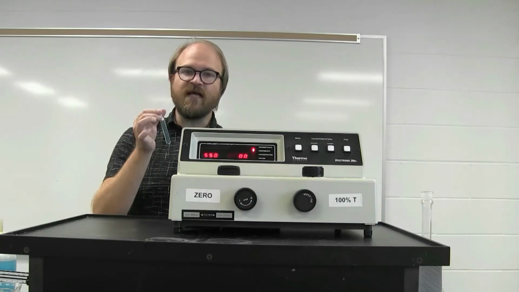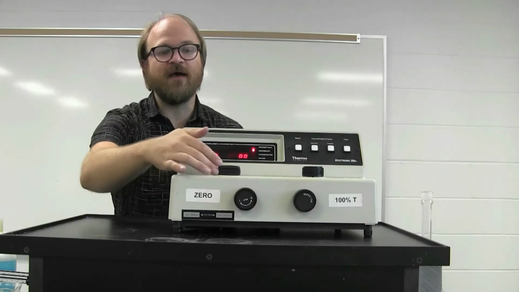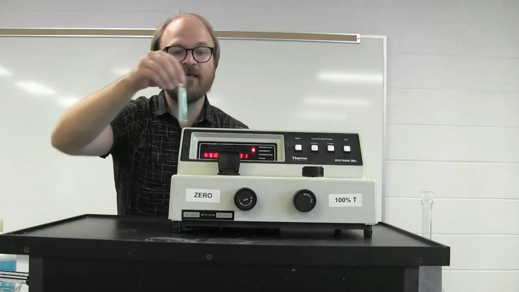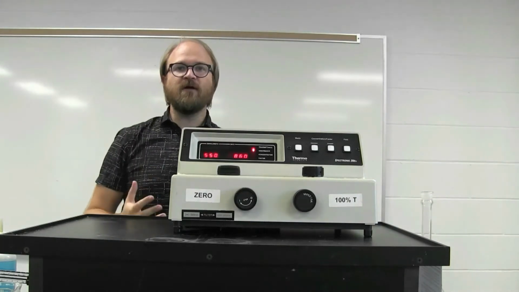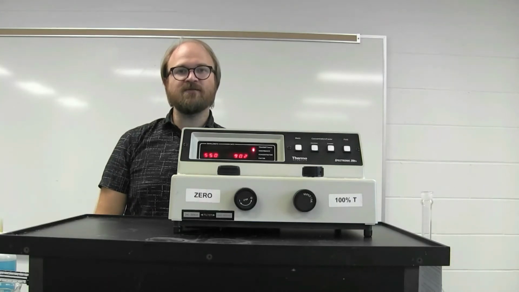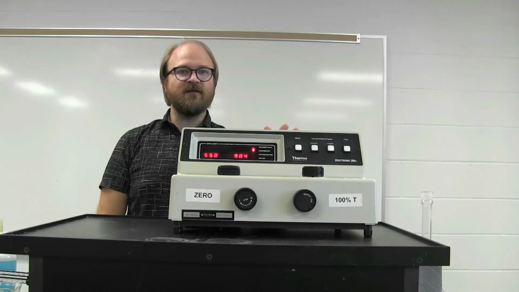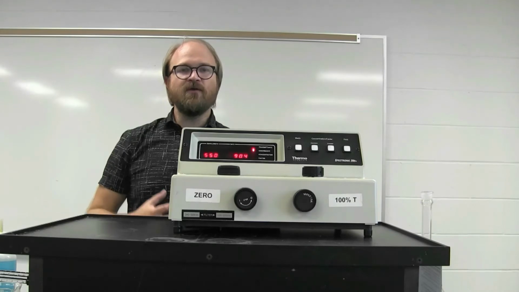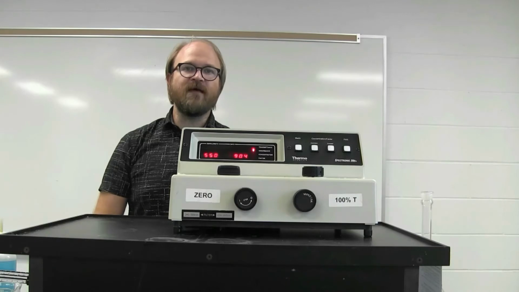The solution itself is placed in a special test tube called a cuvette. This is then placed in the spectrophotometer, and the resulting percent transmittance, or the amount of light that passes through to the other side, is measured. By looking at what affects the different levels of transmission, you can get a good sense of what the different properties are for that specific compound.